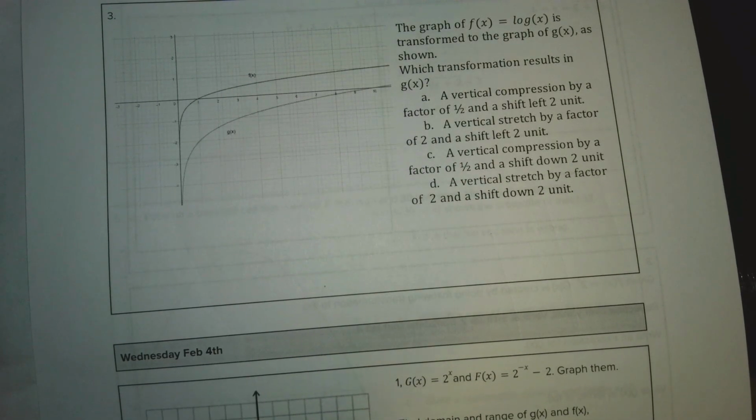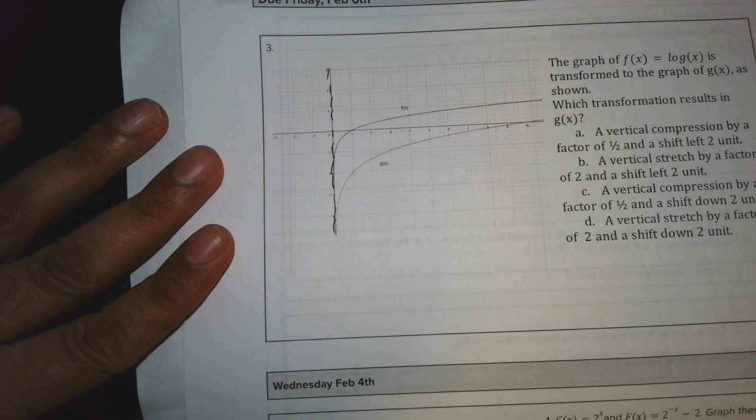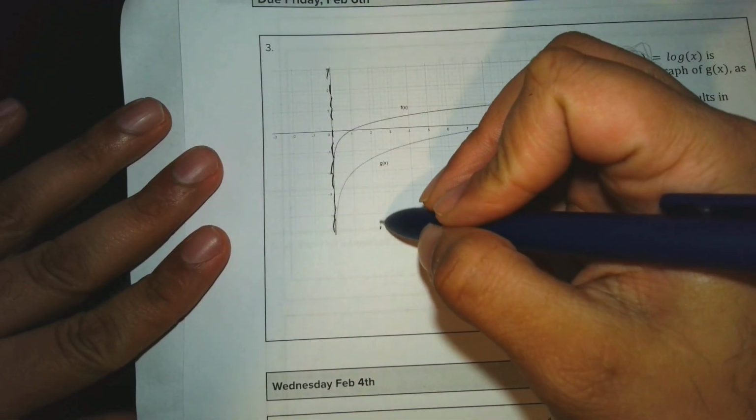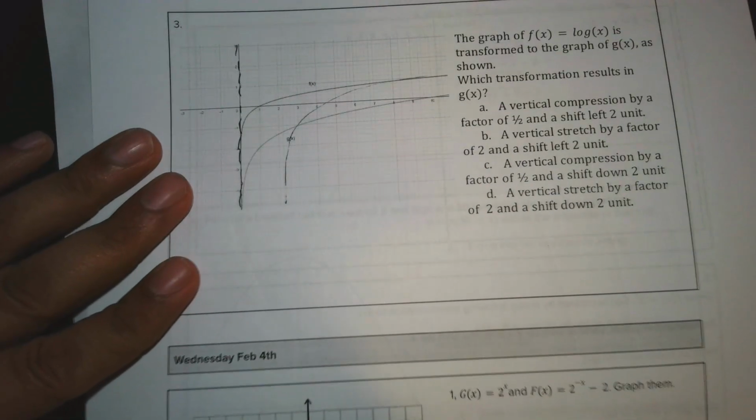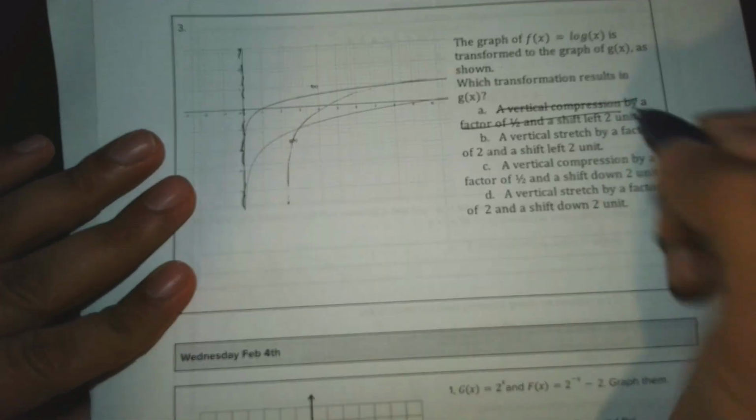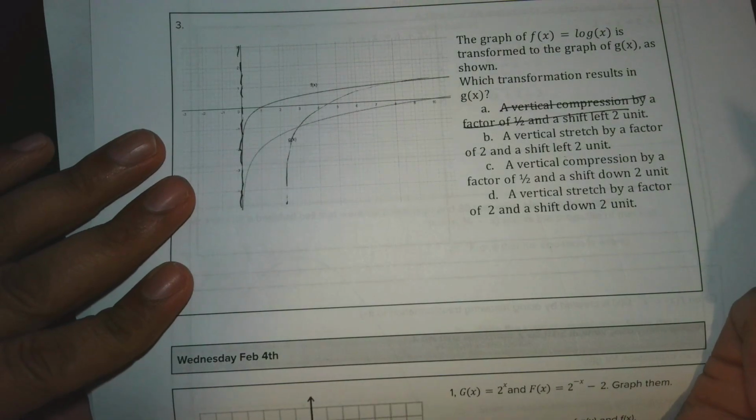Question 3. The graph of log x is transformed to the graph of g of x as shown. Which transformation results in g of x? Well, a vertical compression by a factor of 1/2 and a shift left 2 units. Now, here's a problem. If it is shifted left, there is an asymptote here. If it's shifted left, wouldn't the graph move left as well? Wouldn't it look like this? But it doesn't look like that. So it did not shift left, so I could eliminate A. B is also saying it shifted left, so I could eliminate that as well.